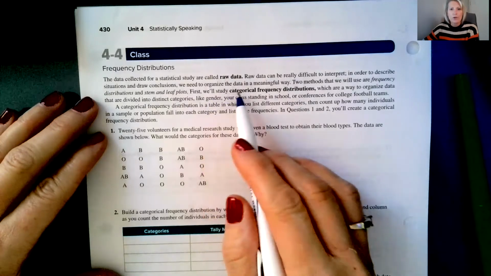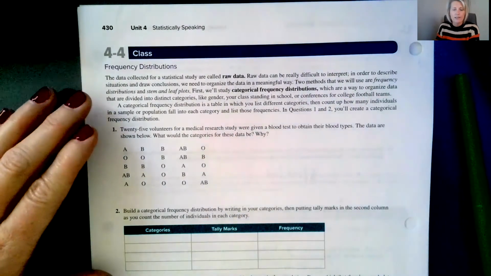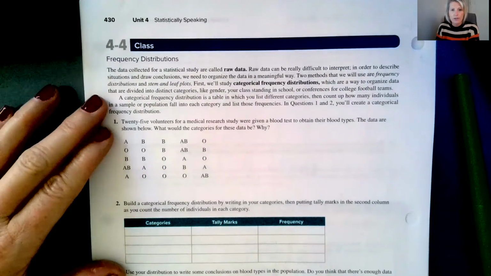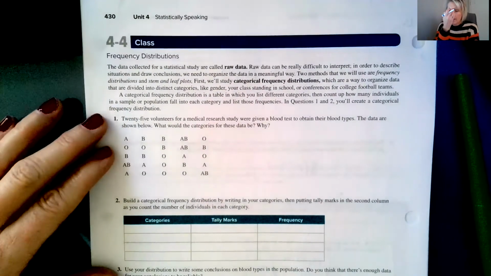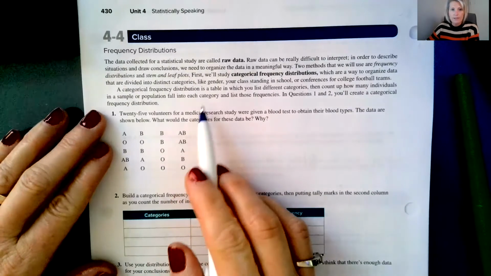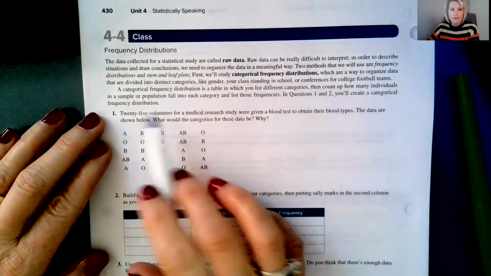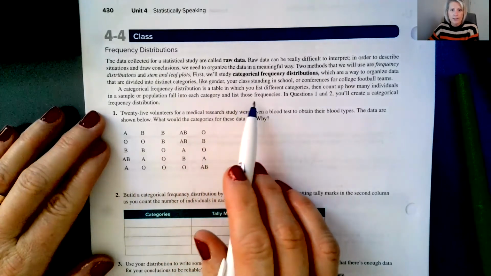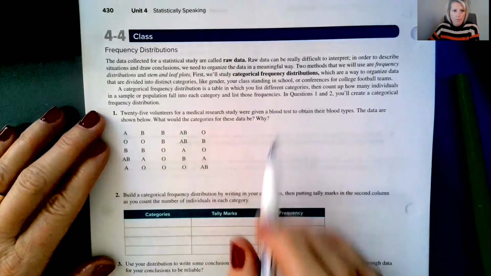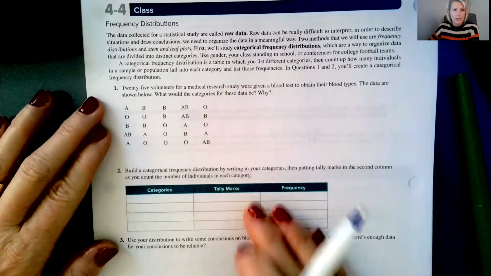First, we'll study categorical frequency distributions, which are a way to organize data that are divided into distinct categories, like gender, your class standing in school, or conferences for college football teams. A categorical frequency distribution is a table in which you list different categories, then count up how many individuals in a sample or population fall into each category and list those frequencies.